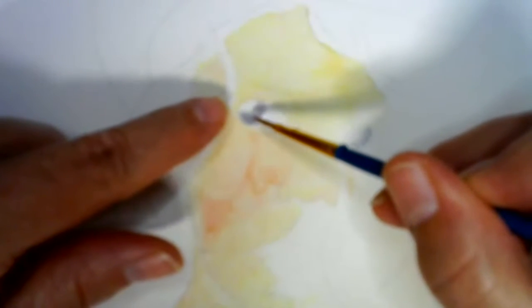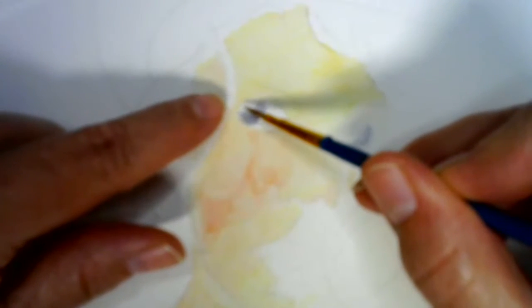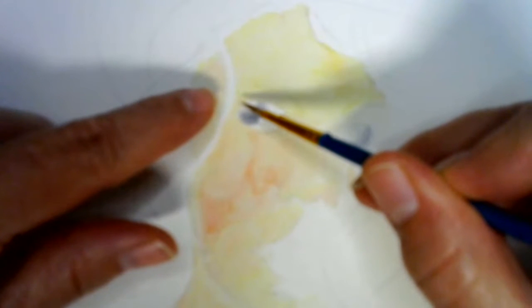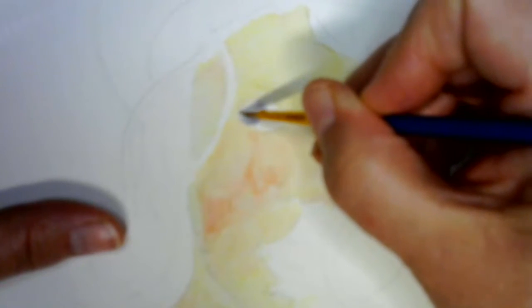Okay, so I want to put on these little moon crescent shapes. That way I save that little white area there. All right.